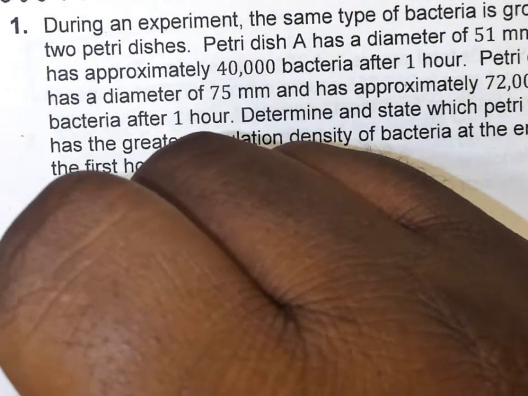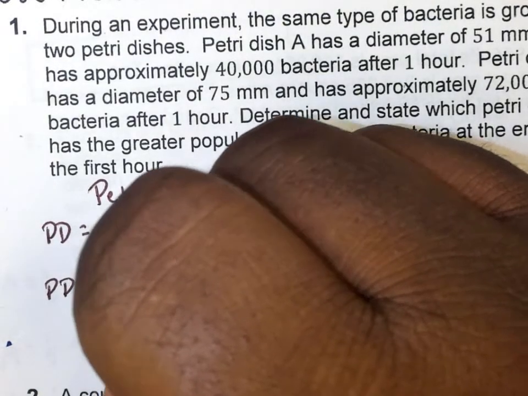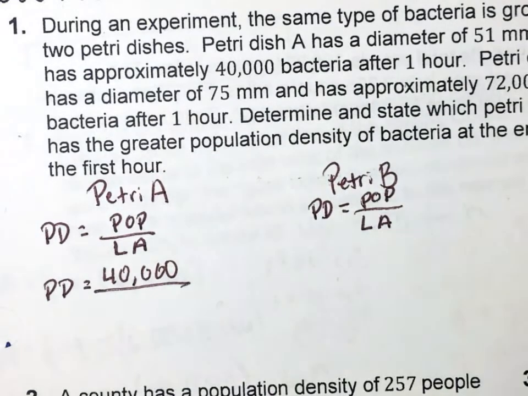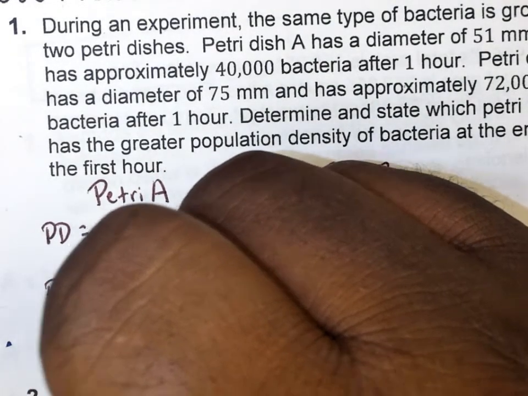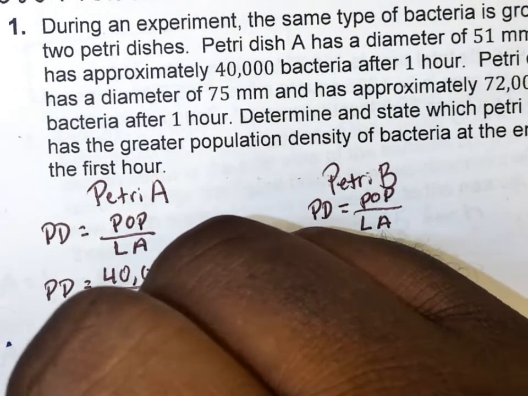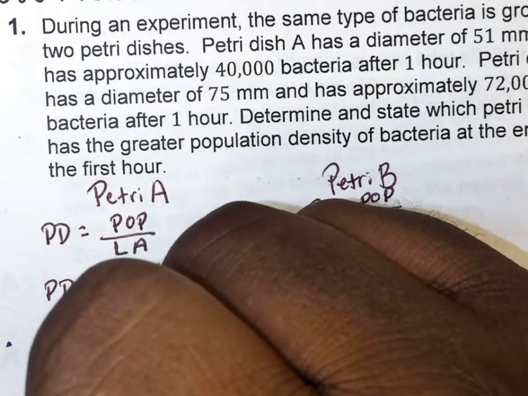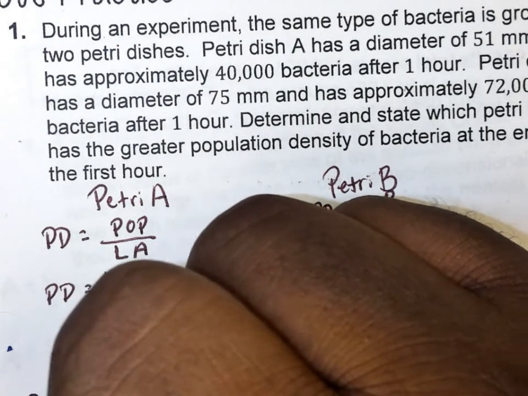So I'm looking for my population density. My population was 40,000 for Petri dish A, divided by the land area, which was 2,041.785. So doing that, I'll get my density of my first one. 19.591.